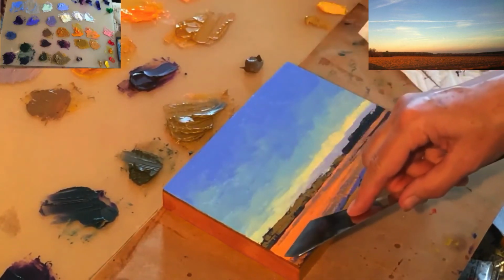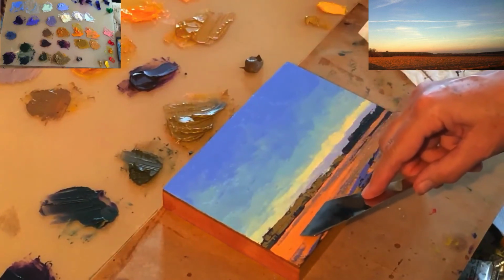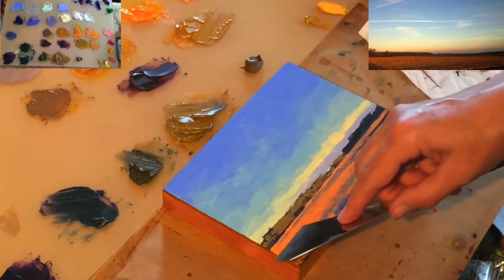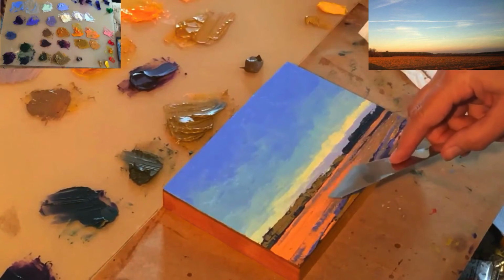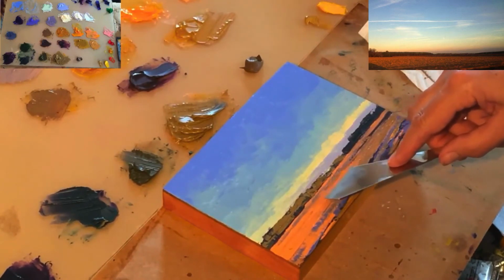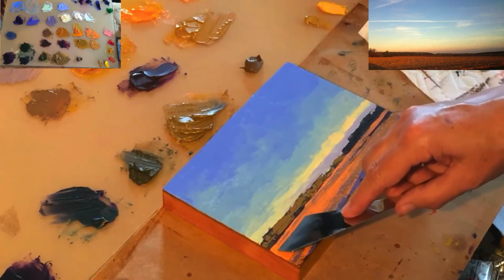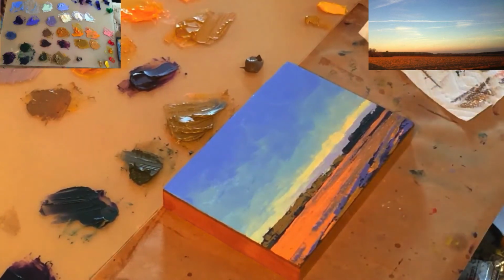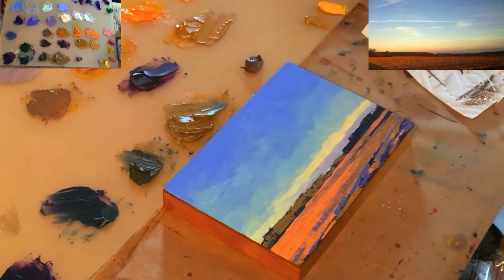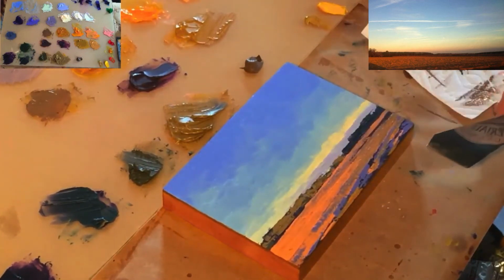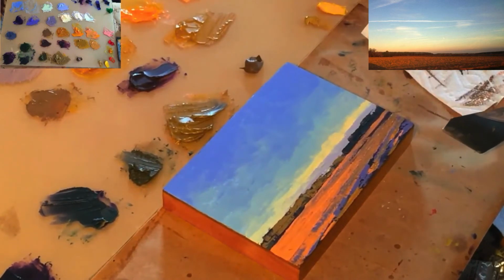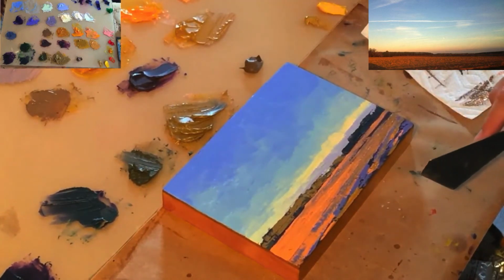So we have a really strong contrast there between the warm, light color of the field and the cooler shadows of the furrows. You can work back and forth between those hues right now to develop that to the level of representation that you want in your painting.